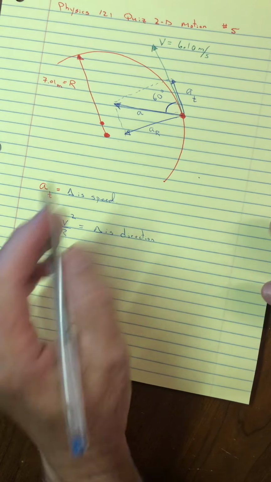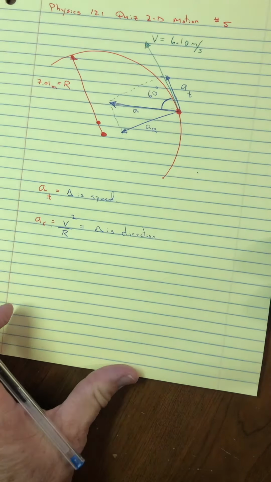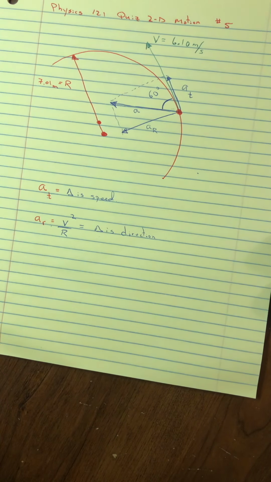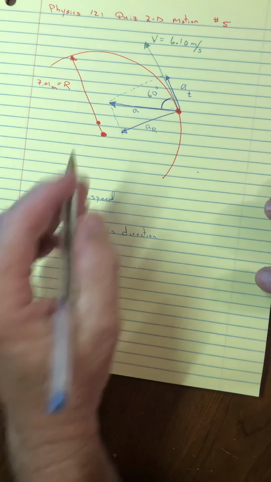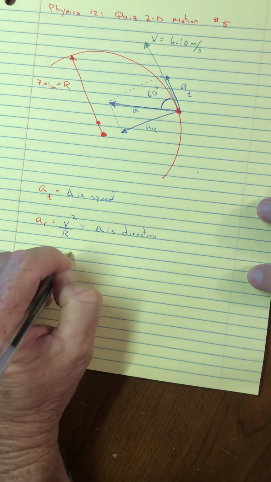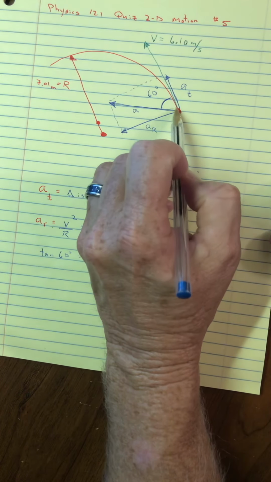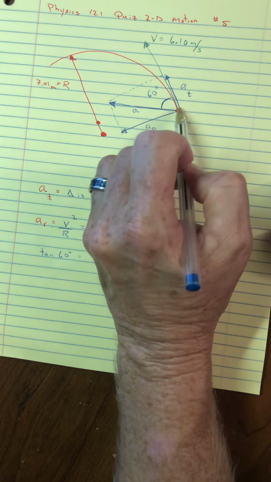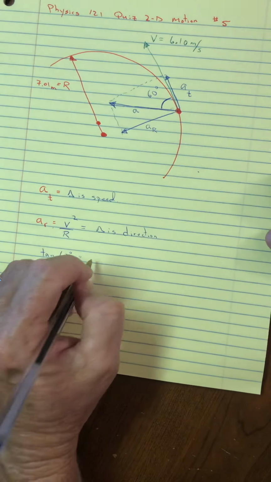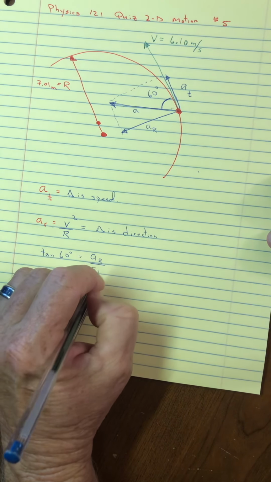There are a lot of ways we can look at this. Maybe I will do this: if I look at the tangent of 60 degrees, with this triangle here, it would be the opposite, the radial direction, over the tangential direction.